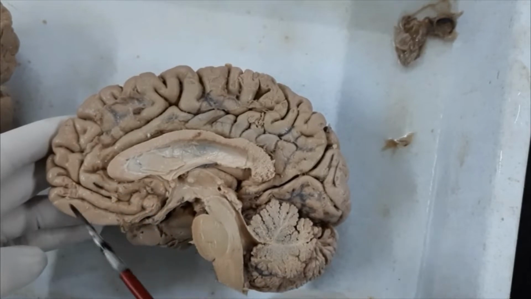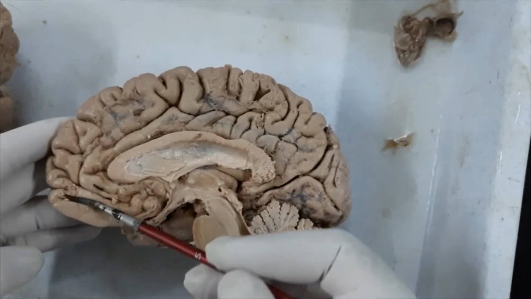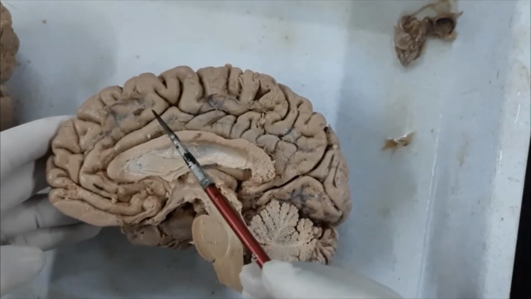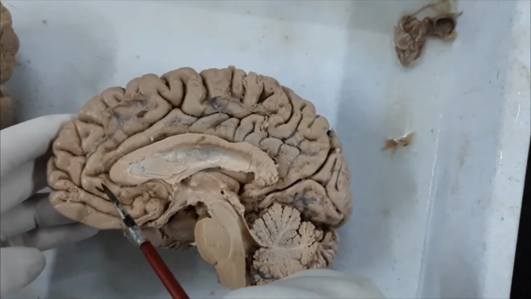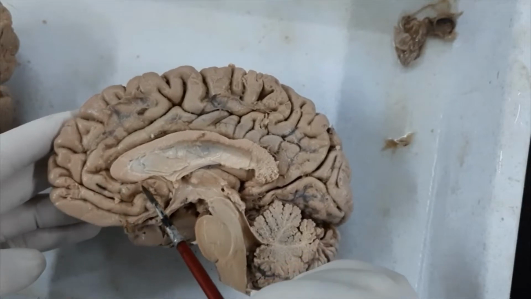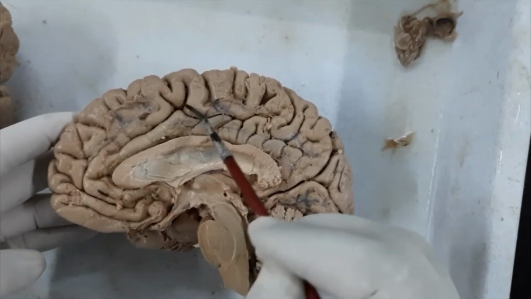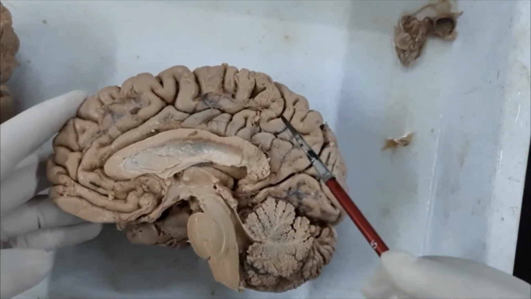Surrounding the corpus callosum, this is the medial surface of the cerebral hemisphere, showing the various gyri and sulci. This is the callosal sulcus, then the cingulate sulcus, the cingulate gyrus, like that.